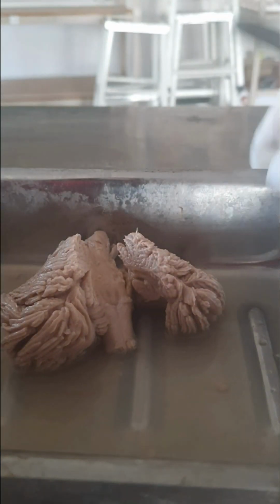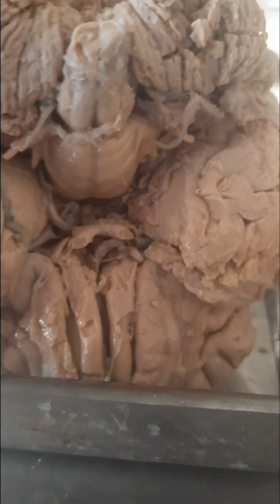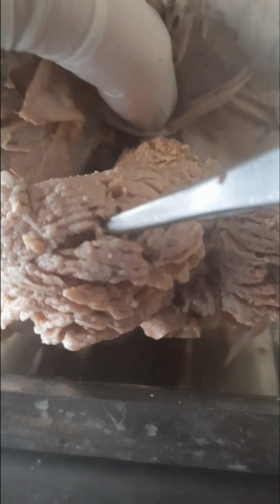Now the parts of the cerebellum. The two cerebellar hemispheres and the vermis are divided into some parts. This is the vermis and these are the two cerebellar hemispheres. So now we will study about the fissures. There are two fissures in the cerebellum which divide the cerebellum into three parts.